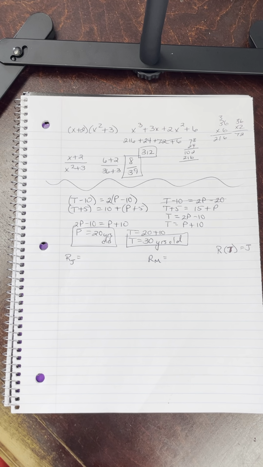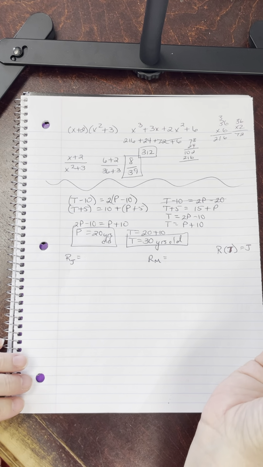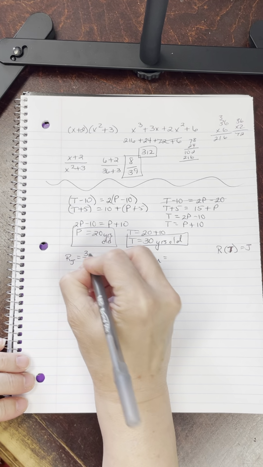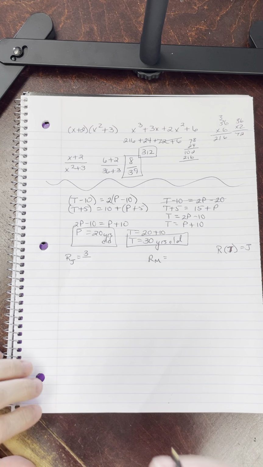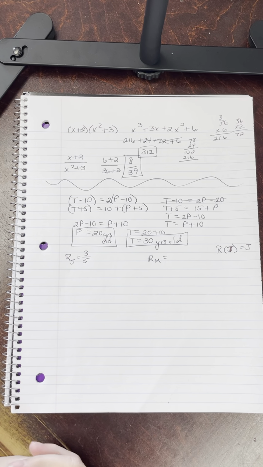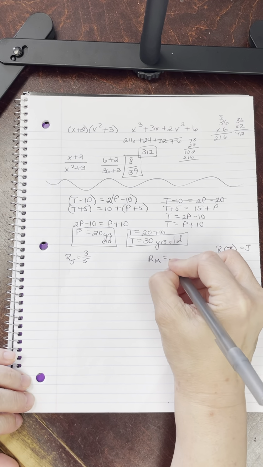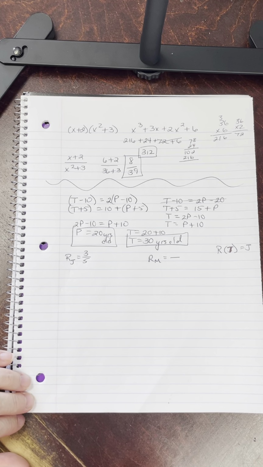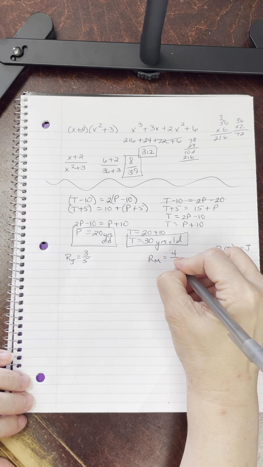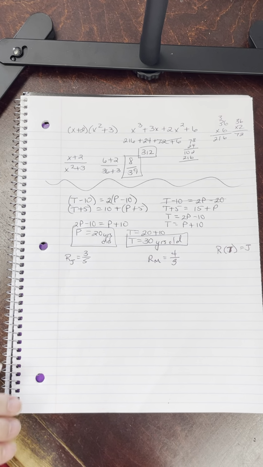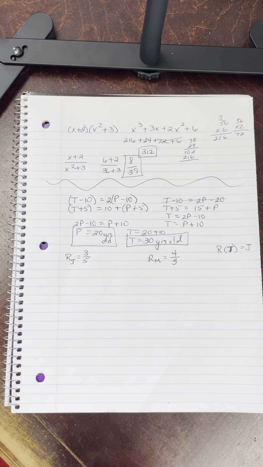So how many jobs did he do? 3 cars, numerator, dividing by the time in 5 hours. So there's his rate. Merle can wash 4 cars in 3 hours, so I want the same thing. The jobs divided by the time, 4 cars in 3 hours. Now I know both of their rates individually.